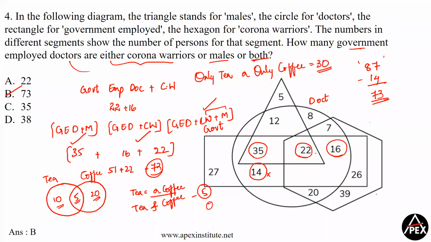So please understand the difference between or and and. With or, it can be this or that. If it is and, both should happen. So we have only 5 people drinking both tea and coffee. So the answer should be 5.